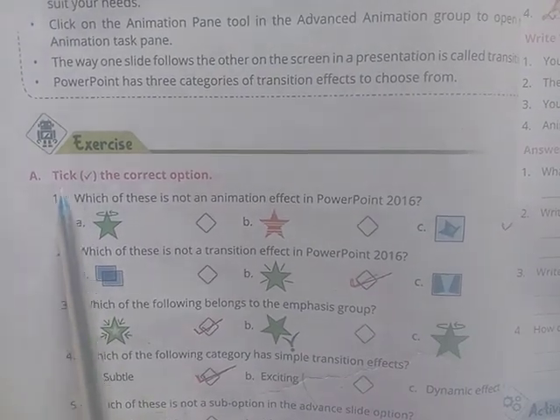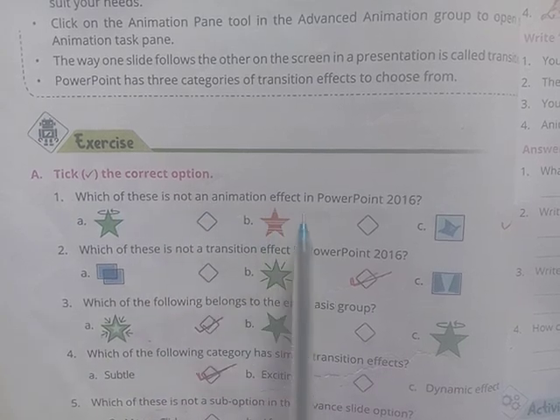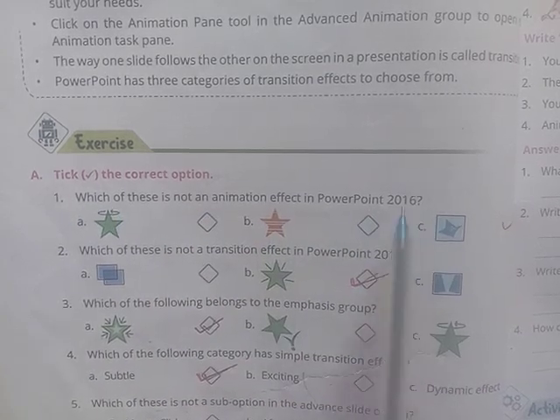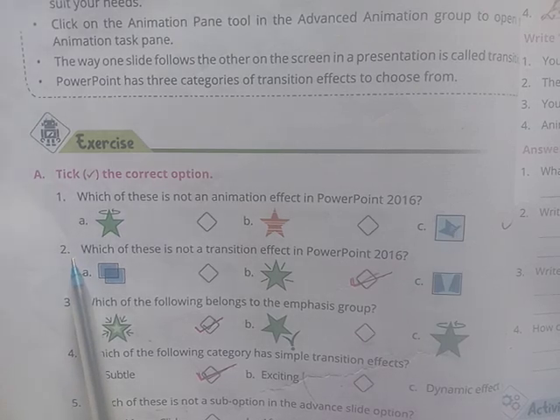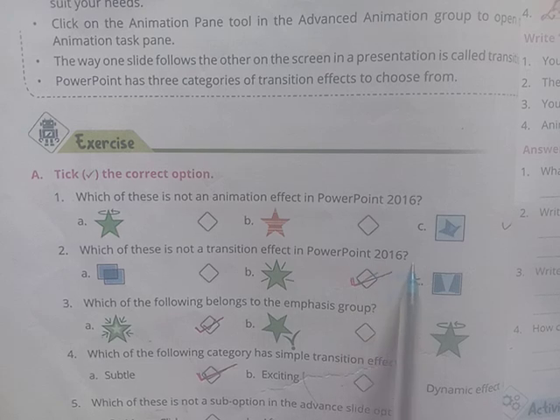First, tick the correct option. First, which of these is not an animation effect in PowerPoint 2016? Answer C. Second, which of these is not a transition effect in PowerPoint 2016? Answer B. Third, which of the following belongs to the emphasis group? Answer A.